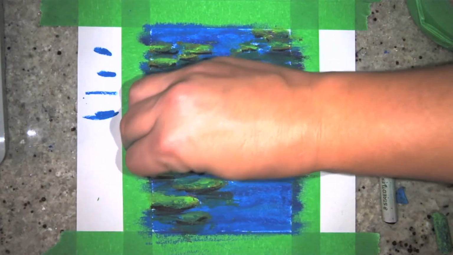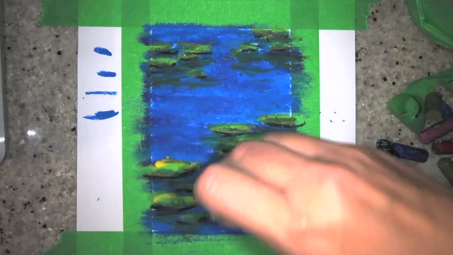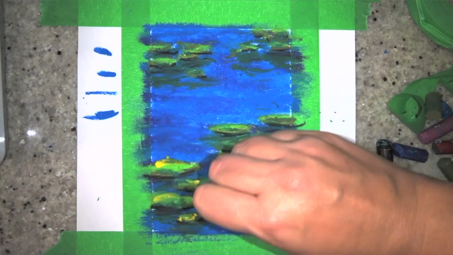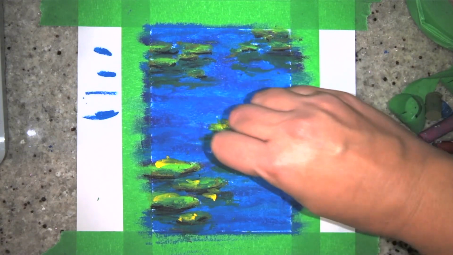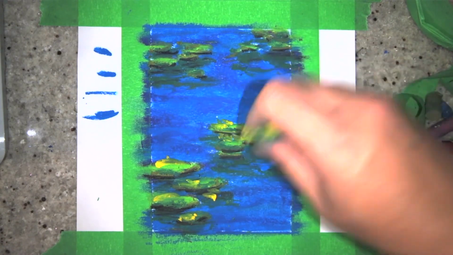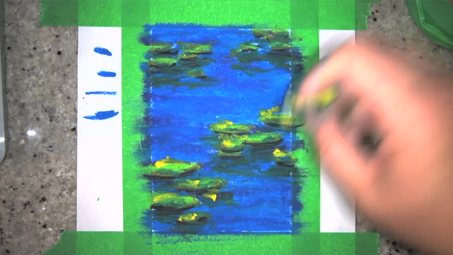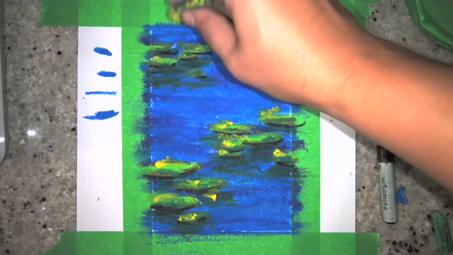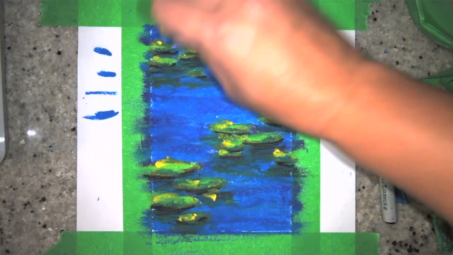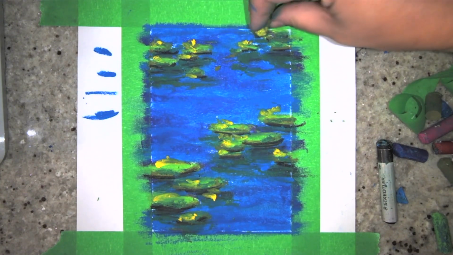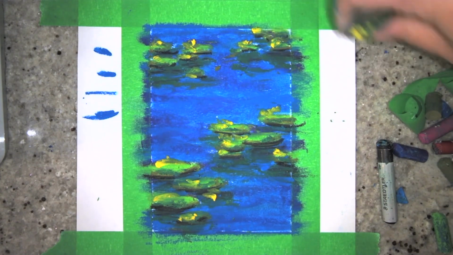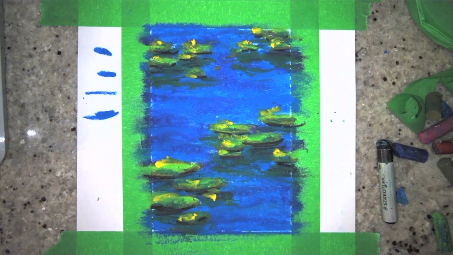Now let's brighten up our lily pads by adding a little bit of a highlight using yellow to the top left of each lily pad. To do this, I'm pushing and sort of twisting to leave like a chunk of pastel on my paper. I'm not using it like a drawing pencil. At this point, I've built up quite a few layers of pastel onto this paper, so I can no longer draw into it. I really need to force that pigment into the page.